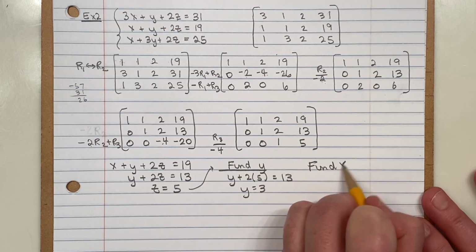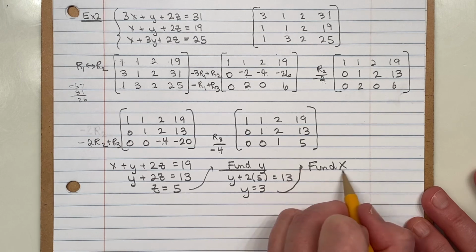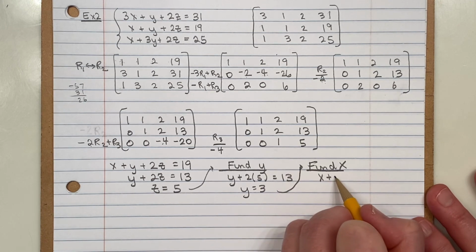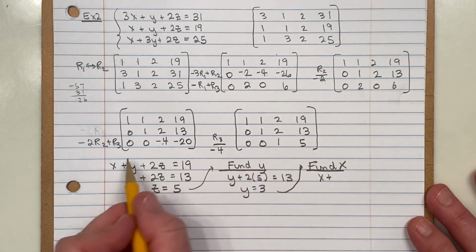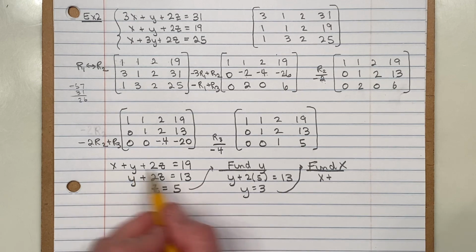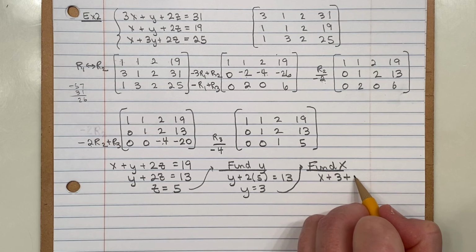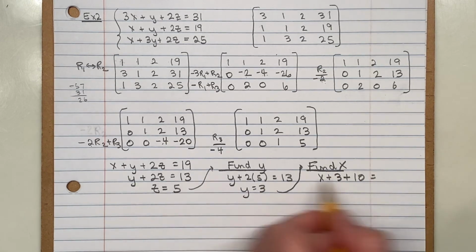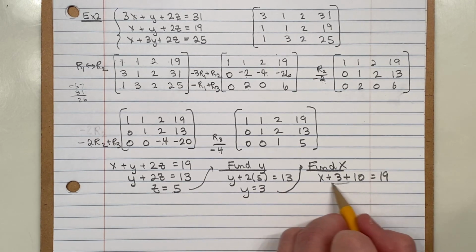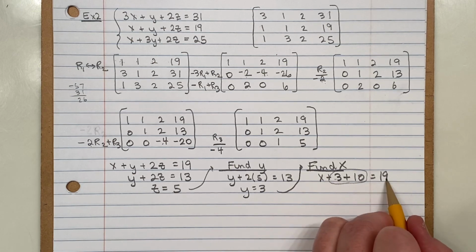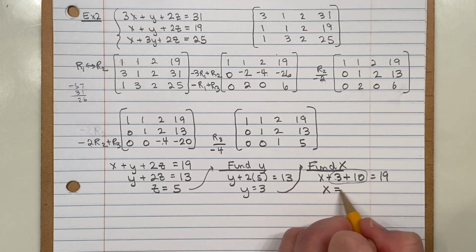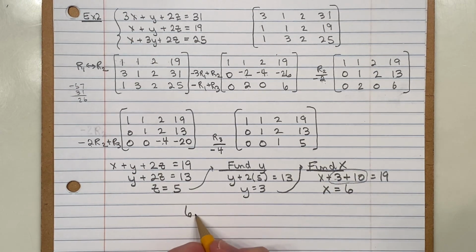Let's find x. x plus 3 plus 2 times 5, which is 10, equals 19. So add those two together, that's 13 to subtract from 19, so x is 6. So 6, 3, 5 is our ordered triple solution.